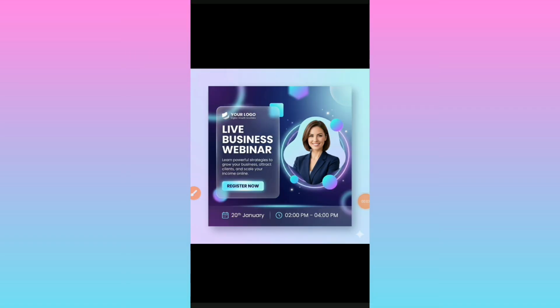Why designers must learn AI. The importance of AI in design. Number one is faster design process. AI tools can quickly generate layouts, color schemes, and design ideas. This reduces the time designers spend on repetitive tasks and allows them to focus more on creativity.